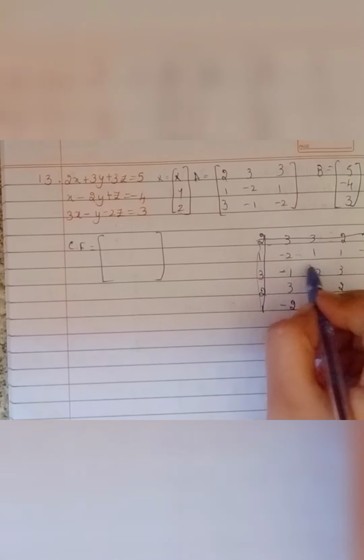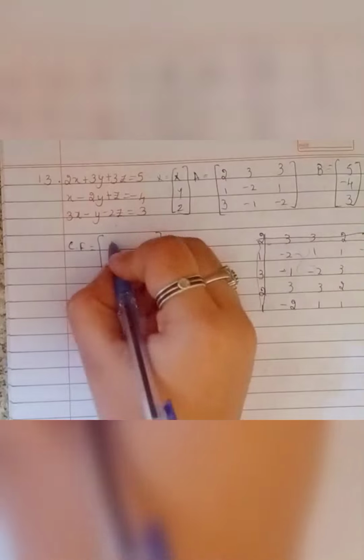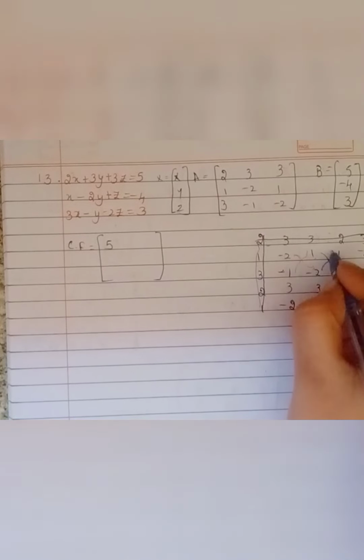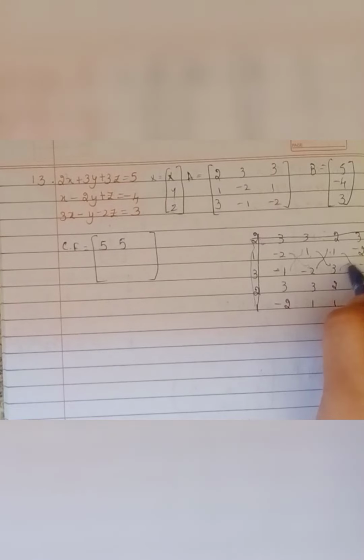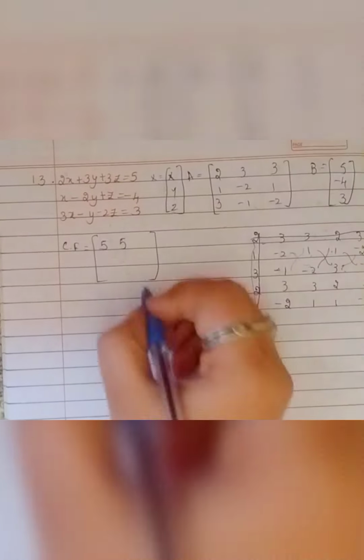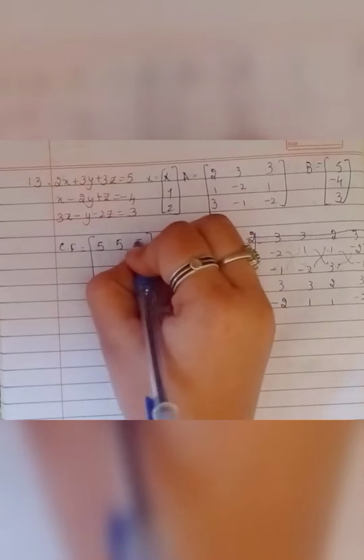Okay. 2 2s are 4. 4 plus 1 is 5. 3 plus 2 is 5. Minus 1 plus 6 is 5.